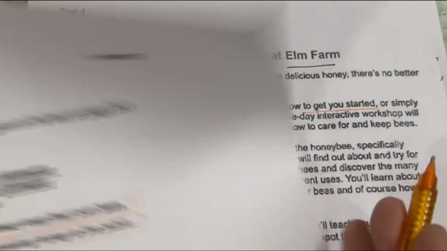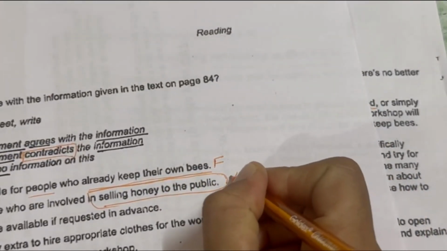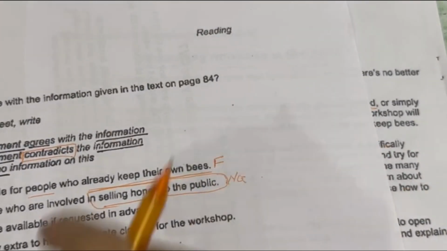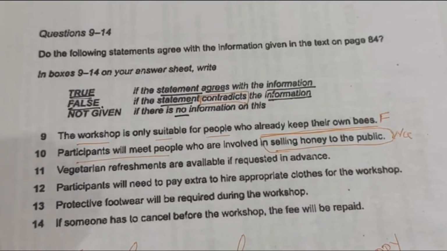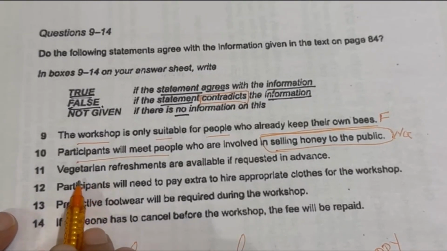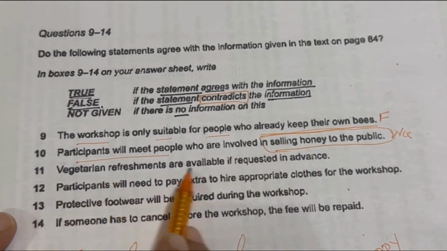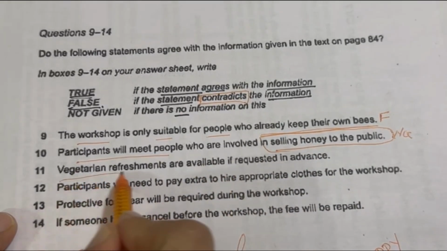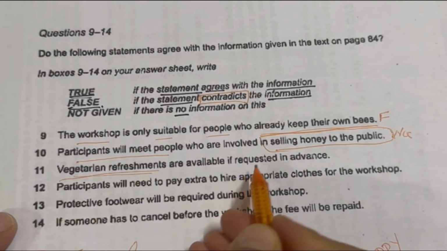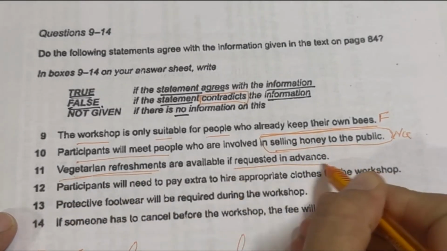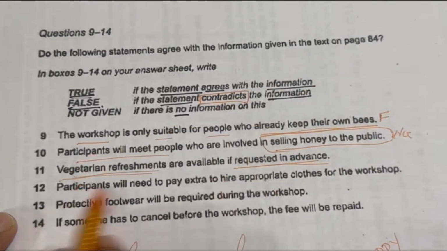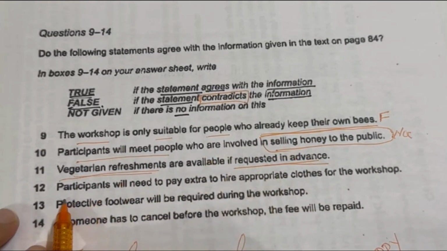So of course जो चीजें दी नहीं है वो क्या है, not given ही जाएंगी, right? Be sure about it. Next is vegetarian refreshments are available if requested in advance. So you're going to get vegetarian refreshments, isn't it? What is the keyword? Vegetarian refreshments, isn't it? If they are available, it should be requested in advance. चलिए, अगर आपको vegetarian refreshments चाहिए तो आपको advance में कहना पड़ेगा.